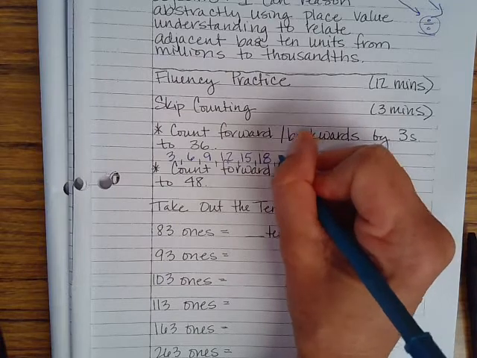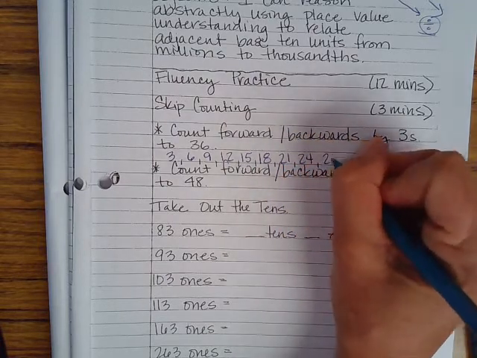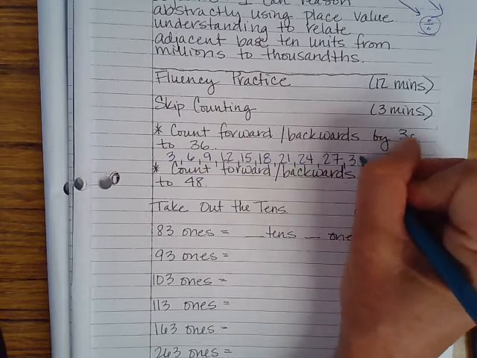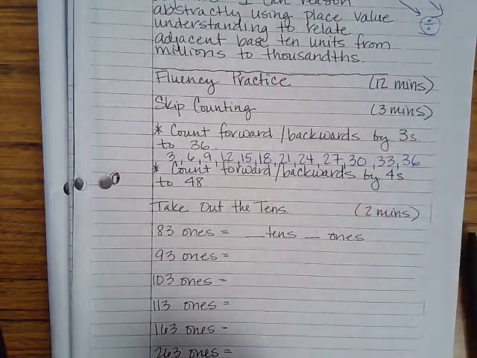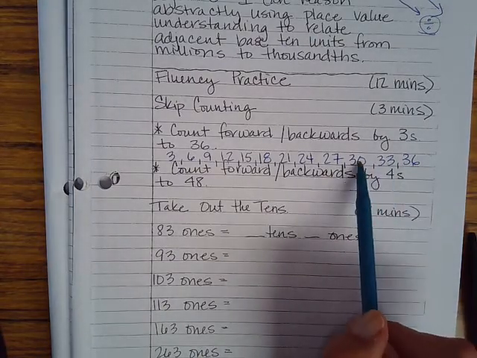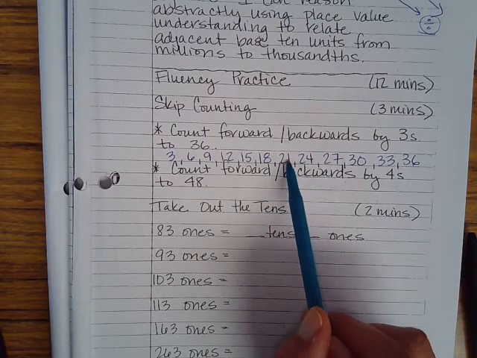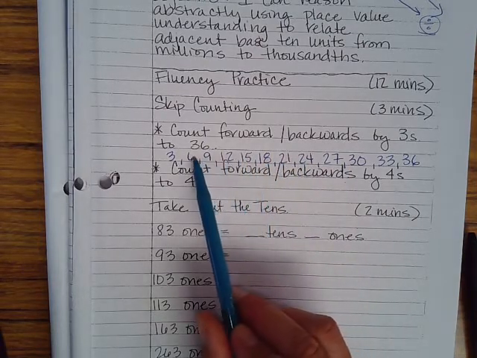What comes next? 21, 24, 27, 30, 33, 36, right? Now let's count backwards. 36, 33, 30, 27, 24, 21, 18, 15, 12, 9, 6, 3.